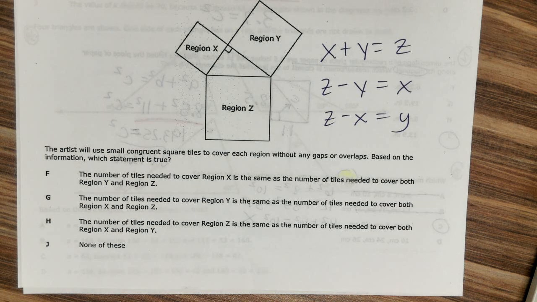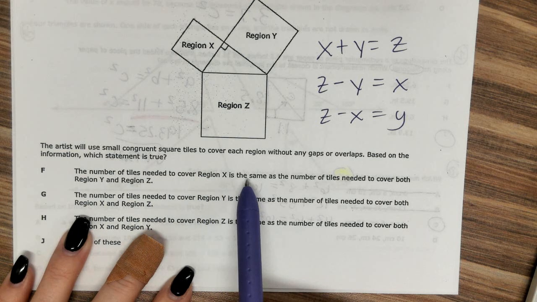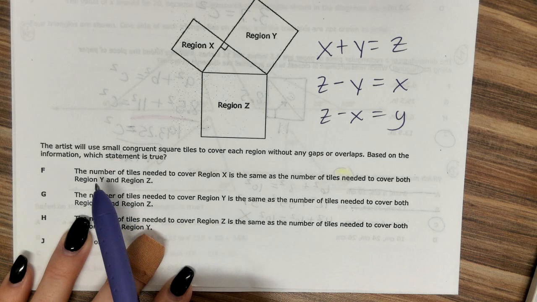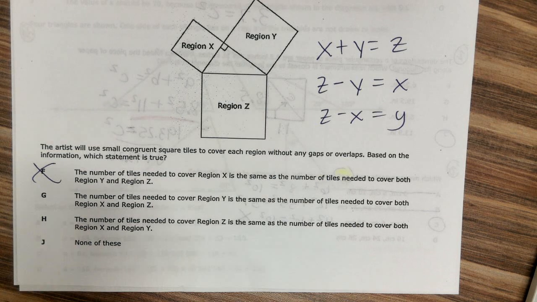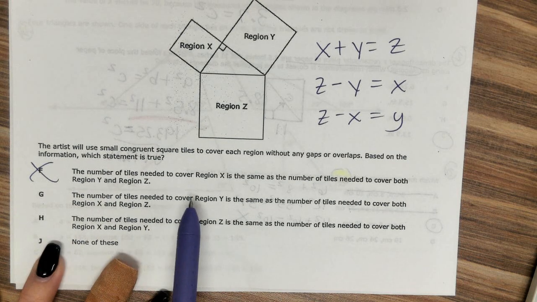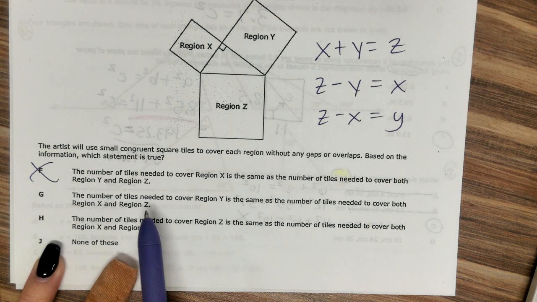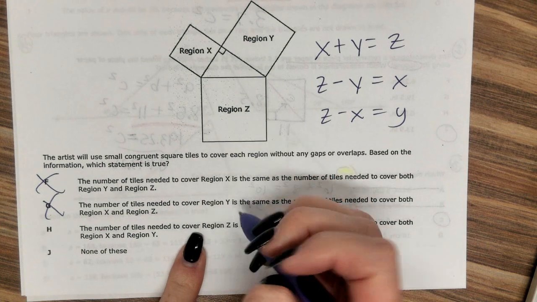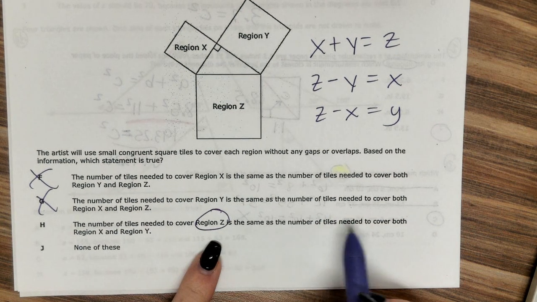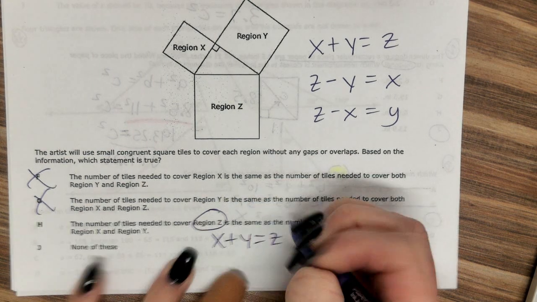So it says which statement is true. The number of tiles needed to cover x is the same as the number of tiles needed to cover y and z. No. That's saying y plus z equals x, and that is not true. G, the number of tiles needed to cover y, is y the biggest one? No. Is the same as needed to cover x and z? No. H, the number of tiles needed to cover z, is z the biggest one? Yes. Is the same as the number of tiles needed to cover both x and y. So that's saying x plus y equals z, and that is true.